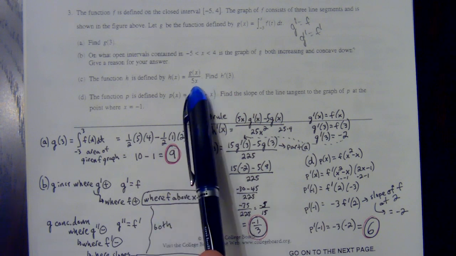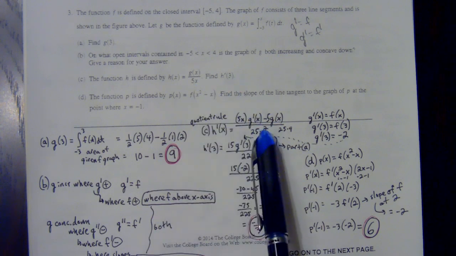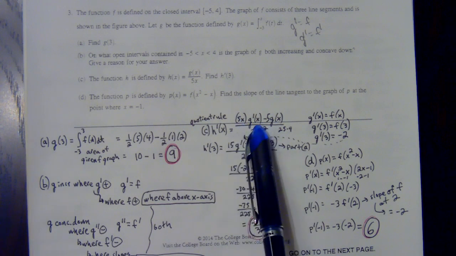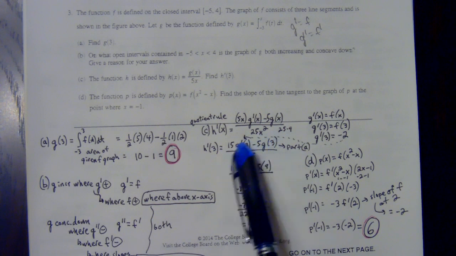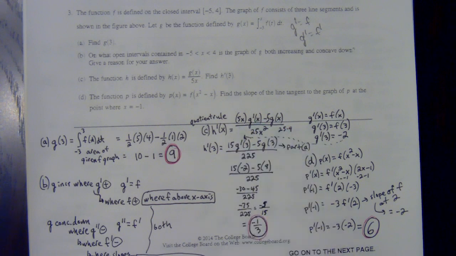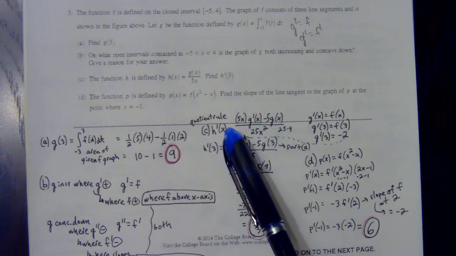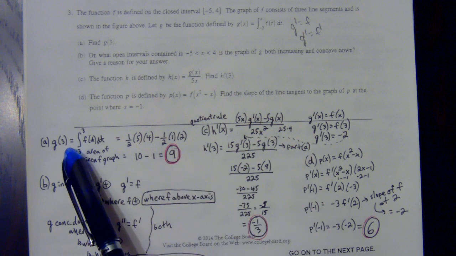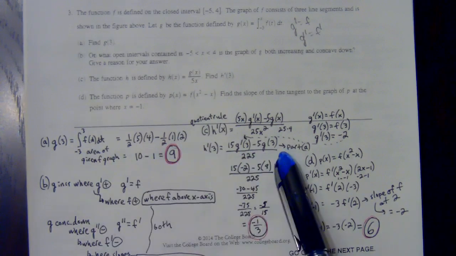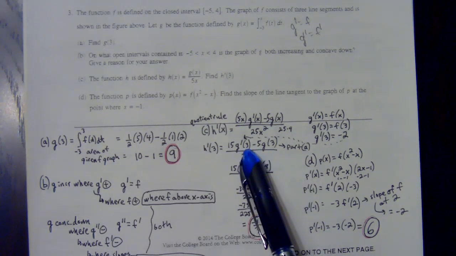Here you have a quotient, and you're supposed to do a derivative, so just do your quotient rule. So I did the denominator times the derivative of the numerator minus the numerator times the derivative of the denominator, all over the denominator squared, and then I'm just plugging stuff in. G prime of 3, so I'm plugging in a 3 for all of those. Now, G of 3 was the answer you found in part A, so that was 9. And then for the G prime of 3, I had to do something different.